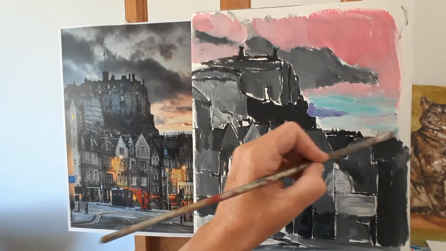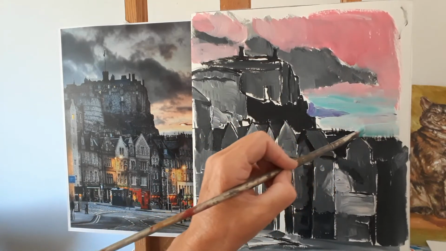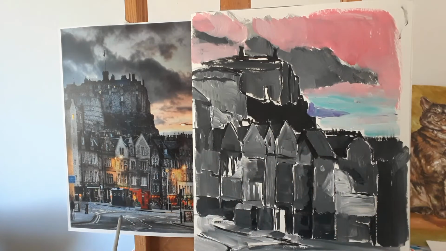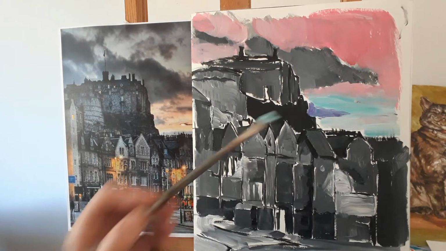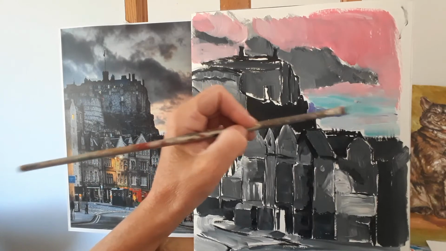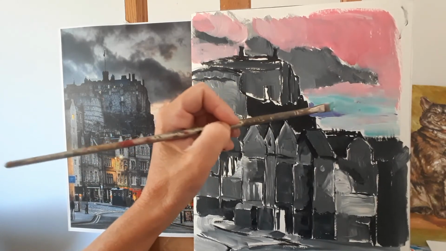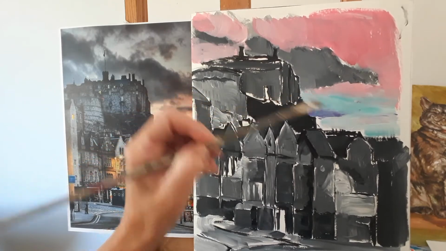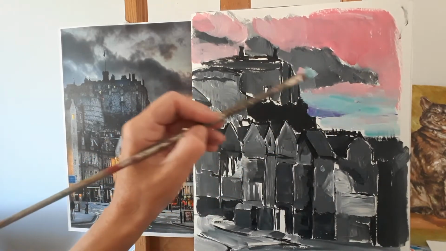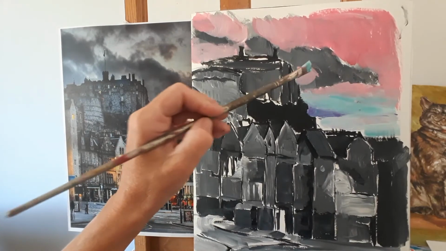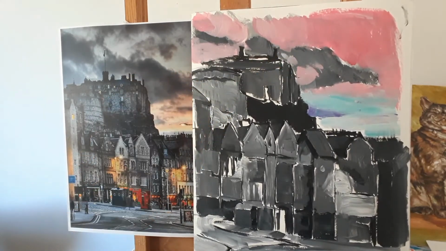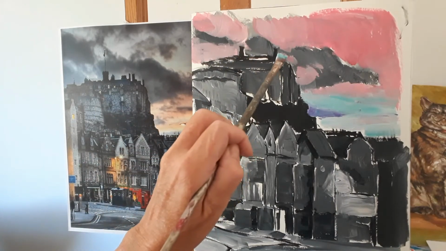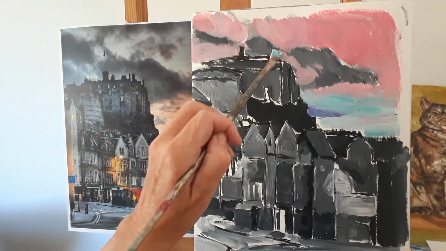You could also have a look at your warm and cool colours, because obviously in here you've got some very warm colours and you've got the very cool colours with the greys and the blues. So you could even do it that way. I'm not going to worry about the warmth of the colours. A little bit of pink within this cloud and behind the castle here. Cover up the chimneys.